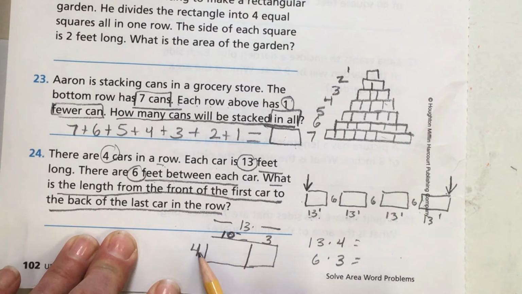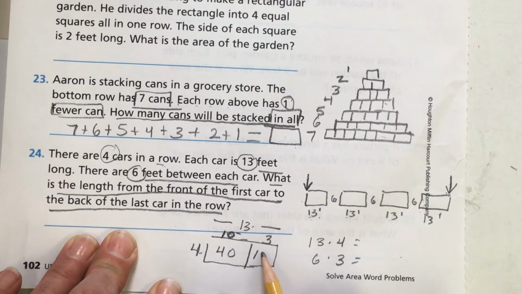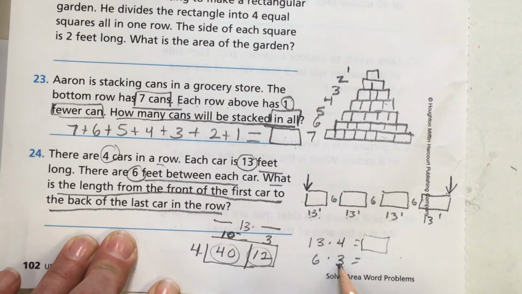So I can go 10 times 4, and I know my 10, so 10 times 4 is going to be 40, and 3 times 4 is going to be 12. Okay, so if I add these 2 numbers up, I'm going to know what 13 times 4 is. And then I'm going to have to add it to my 6 times 3 too. Remember, that was a space between each car.